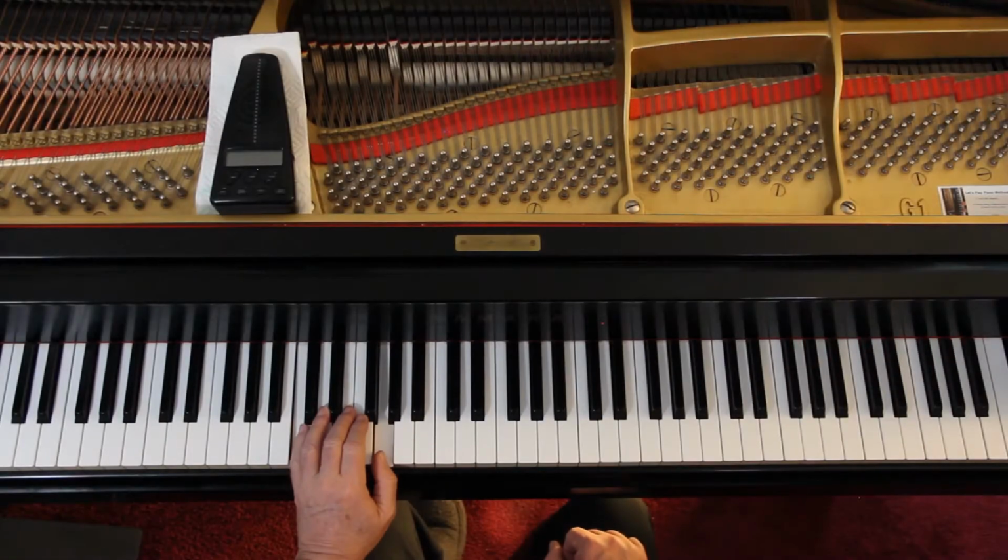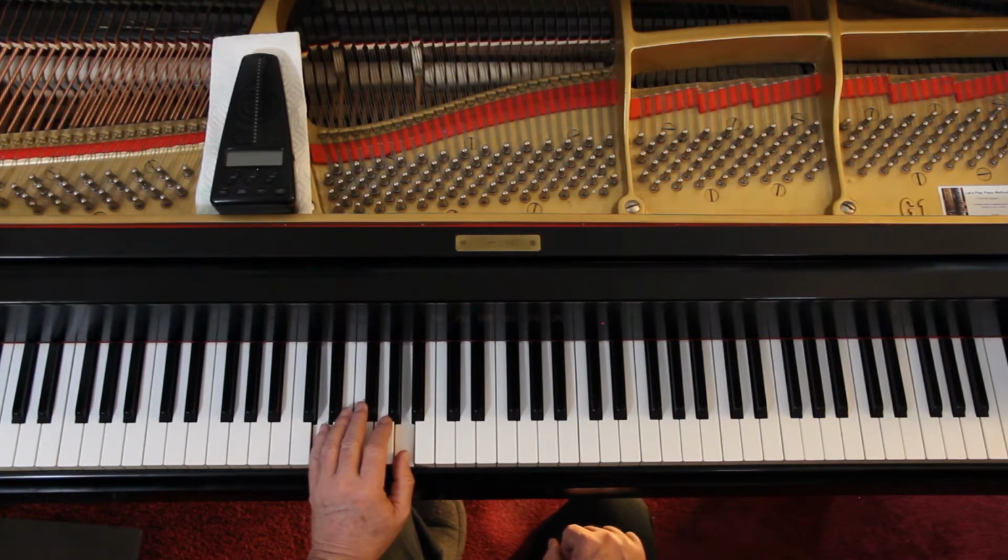Then the left hand is supporting it. Keep the left hand soft for the most part. You're here, and then here. They're saying 1, 5 on everything. I don't like it, but we'll go with that.